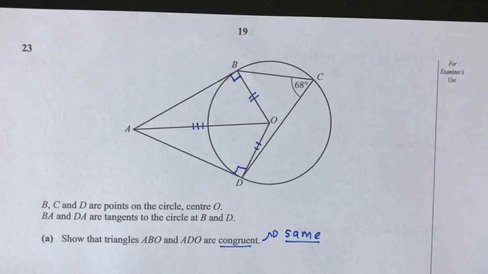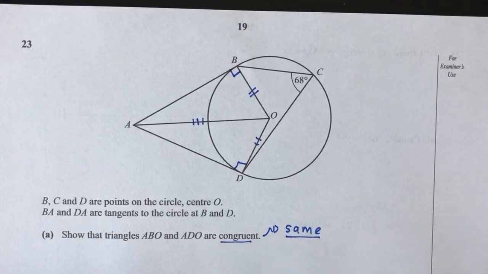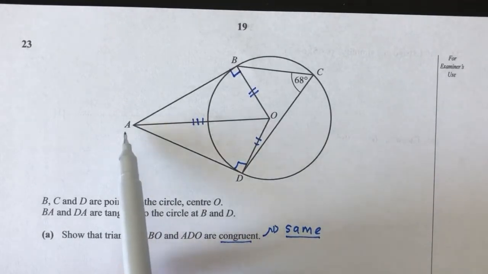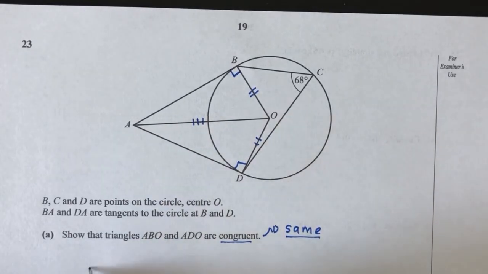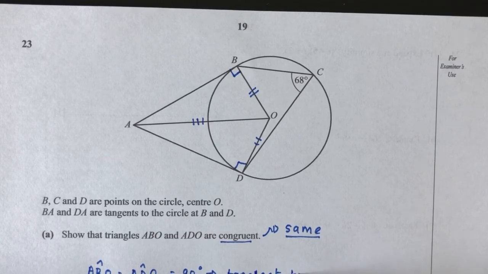So let's write that down one by one. So let's write the angle first. So angle for triangle ABO. So angle ABO is equal to angle ADO, which is 90. So reason is tangent to circle. That's the first reason.